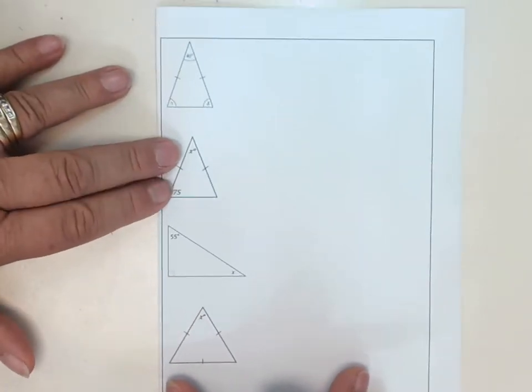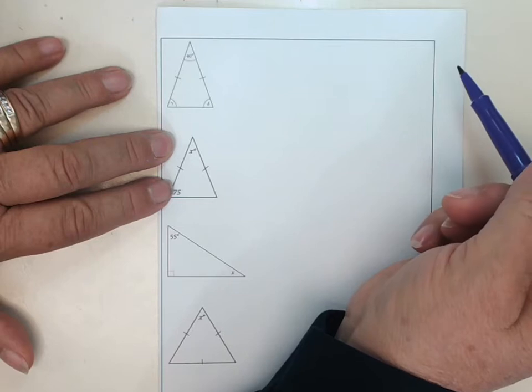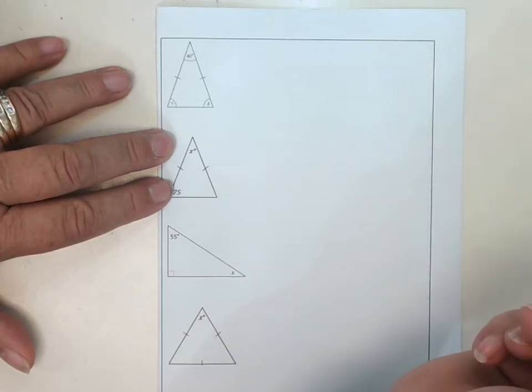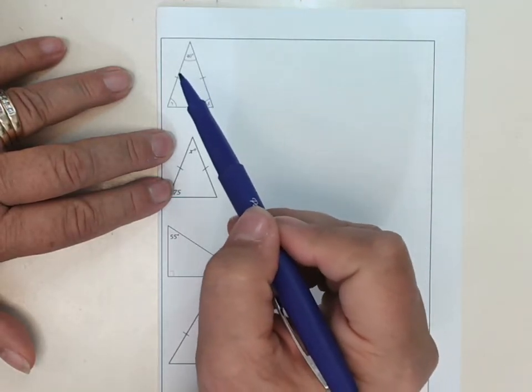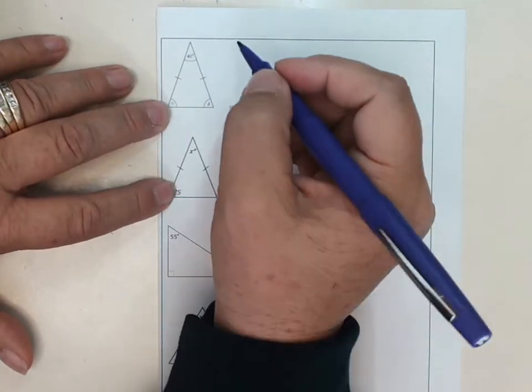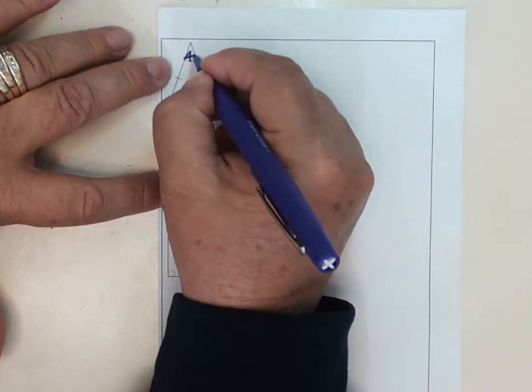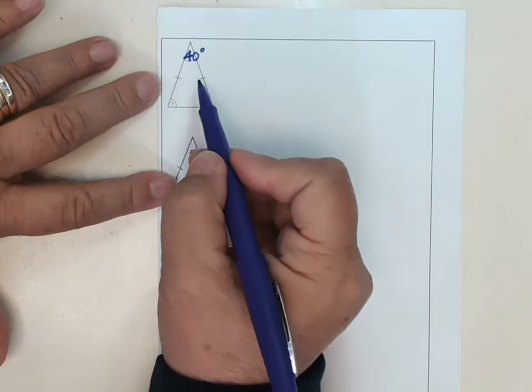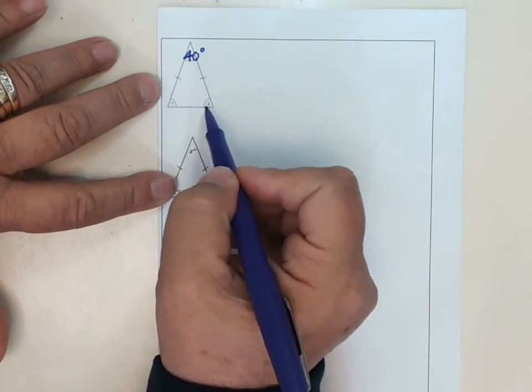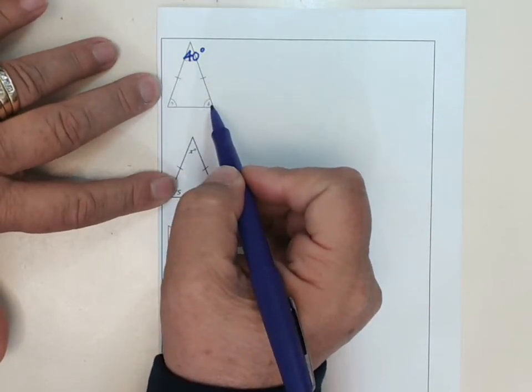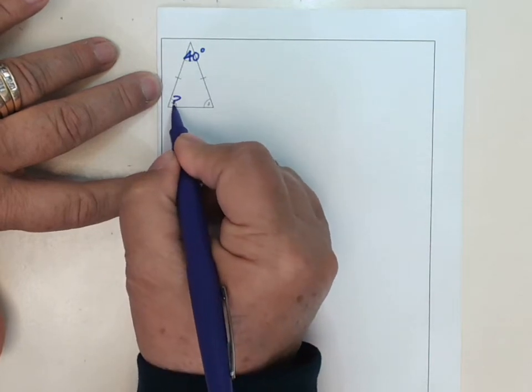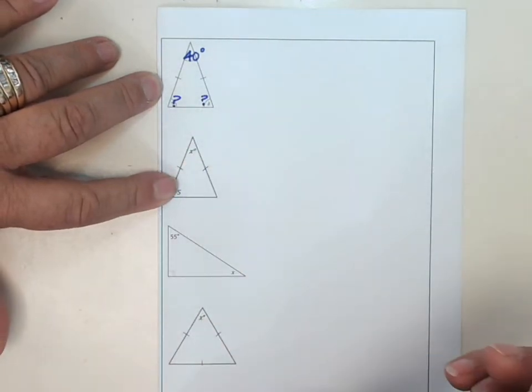Now, back in 5th grade, you learned what isosceles and scalene and right triangles are. So if you have an isosceles triangle, I'm going to make this bigger so you can see it. Isosceles triangle means that these two angles are the same. So we have a question mark here and a question mark here.